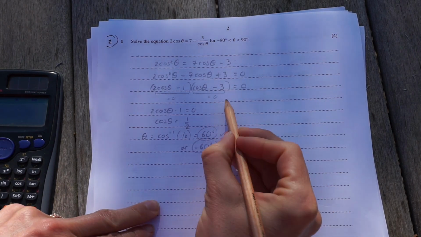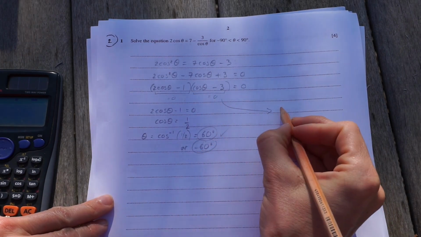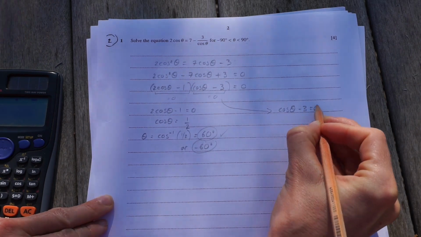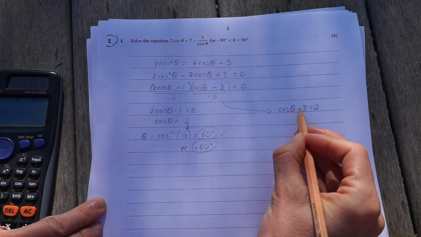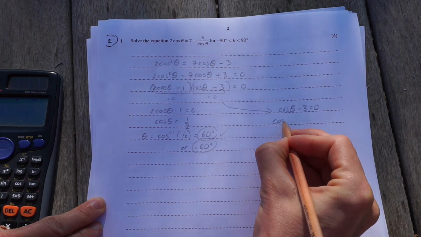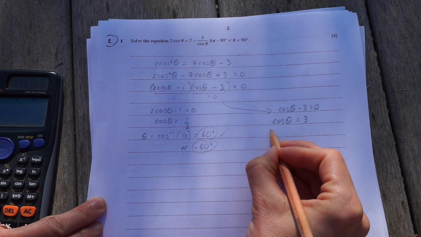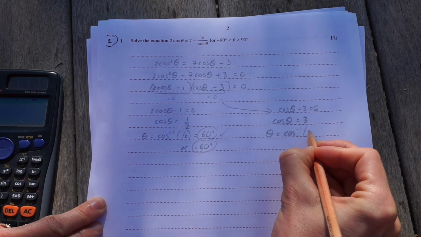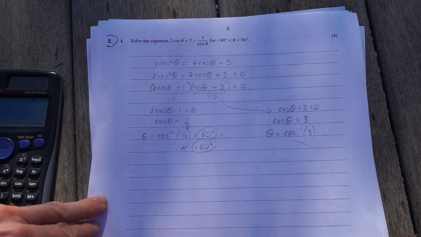Now let's look at the second bracket, when this is equal to 0. So when cos theta minus 3 equals 0. If I rearrange to make cos theta the subject, and add 3 to the other side, I'm left with cos theta equals 3. And this time, when you try to find the value of theta in the calculator, cos minus 1 of 3, you get maths error. So there is no solution.